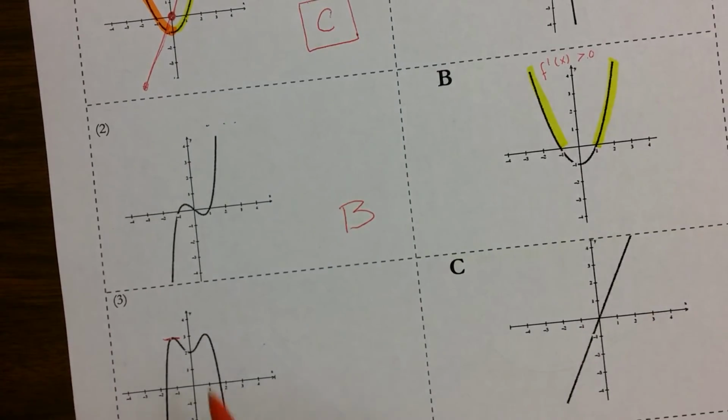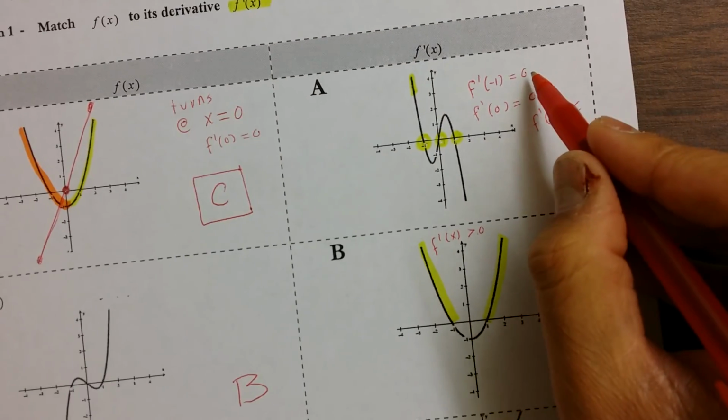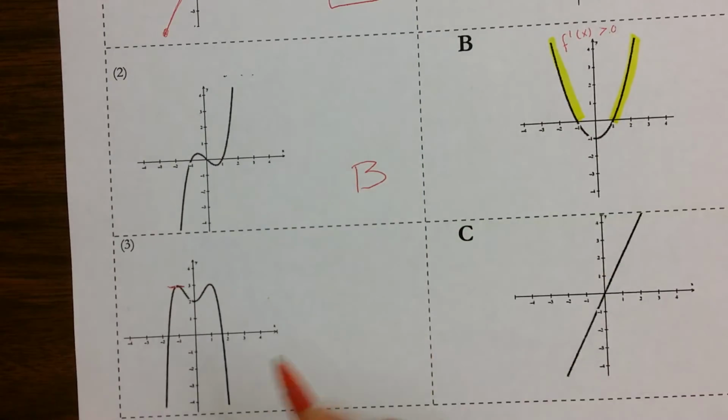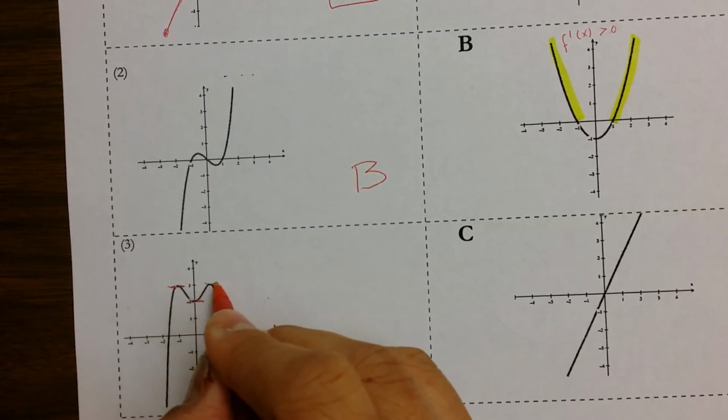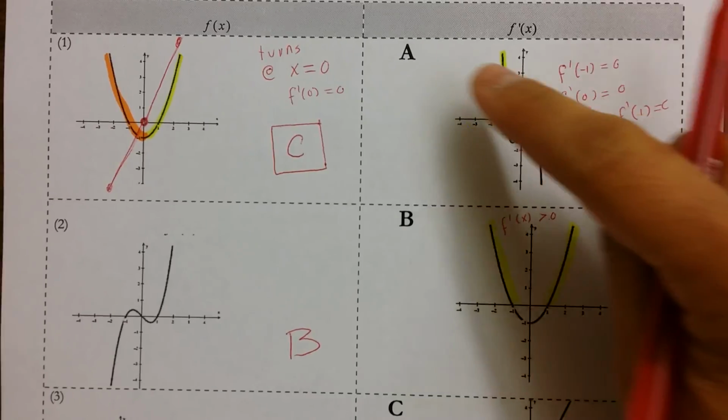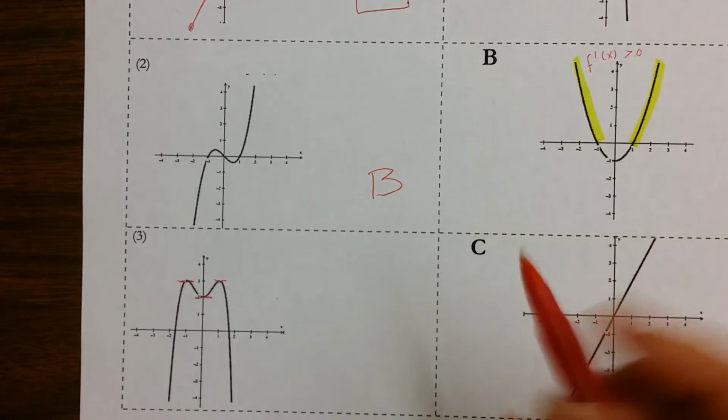And if we look closely, these are the points where the original graph makes a turn. That's why the derivative equals 0. So we go back over here, and you can see that the graph does turn at those points, right? So that's one of the ways to match those graphs up. So guess what? A is this guy. Okay, that's A. All right.